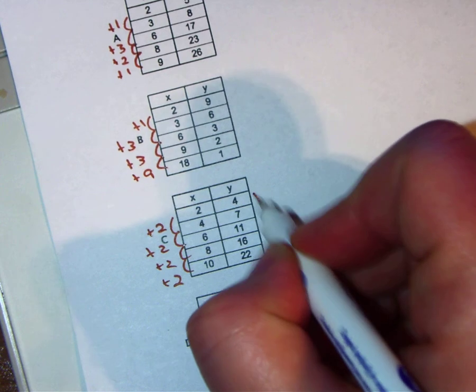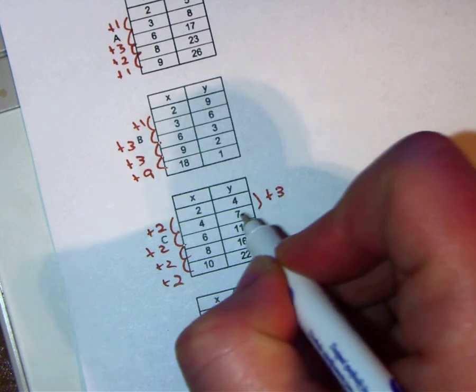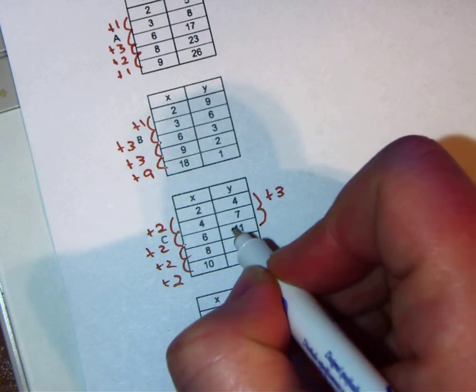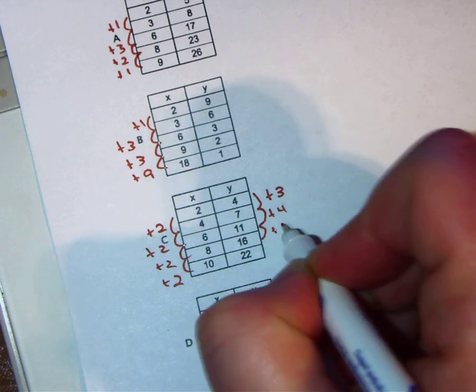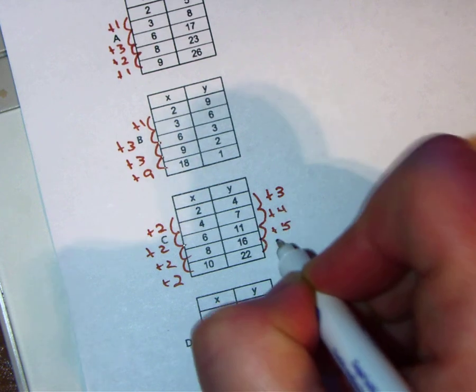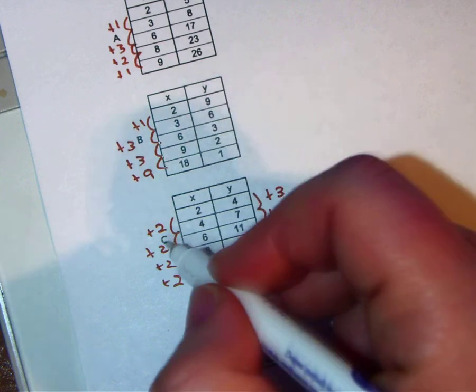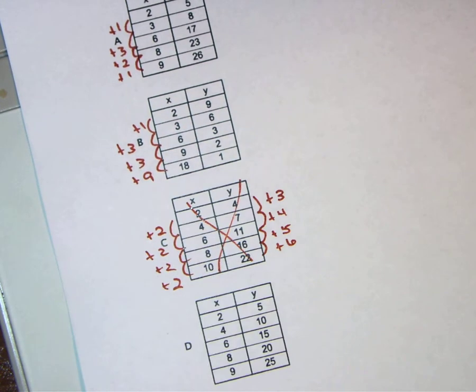From 4 to 7, it goes up 3. From 7 to 11, it goes up 4. From 11 to 16, it goes up 5. And from 16 to 22, it goes up 6. So C is definitely not our answer because it's not at a constant rate on this other side.